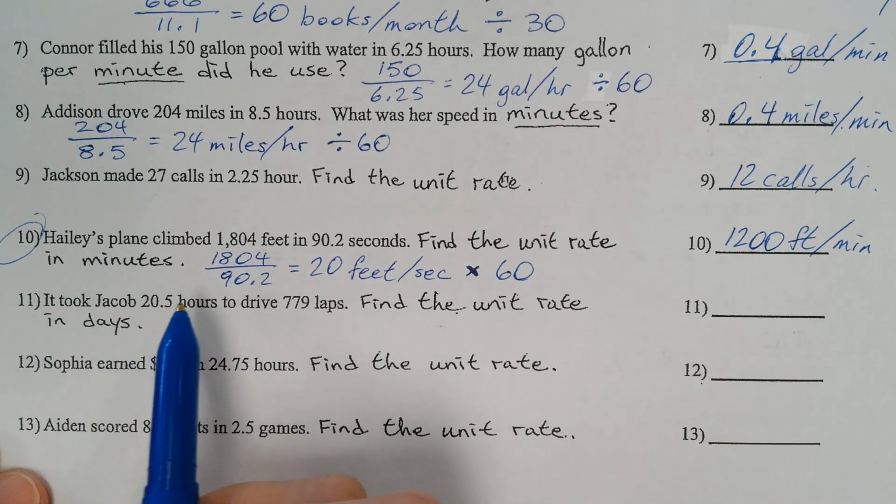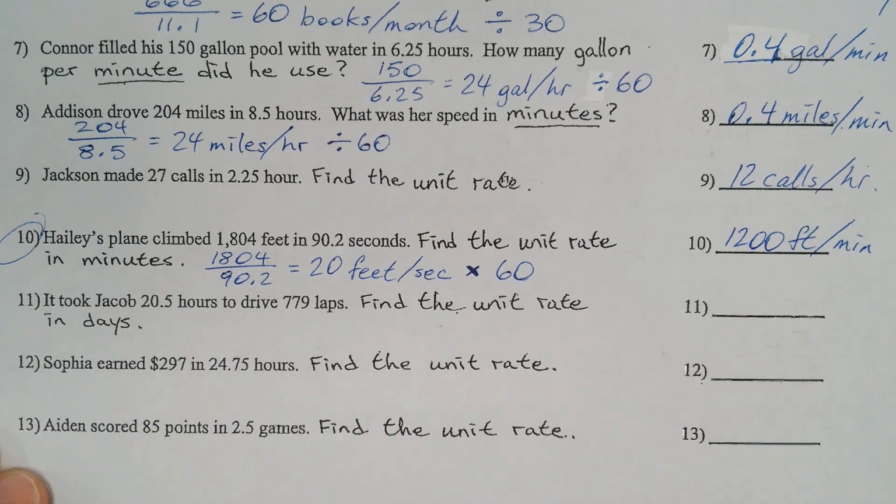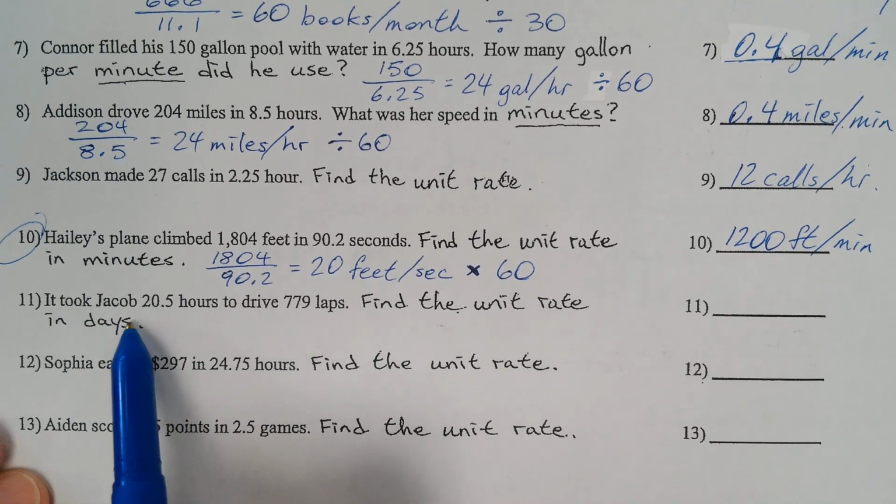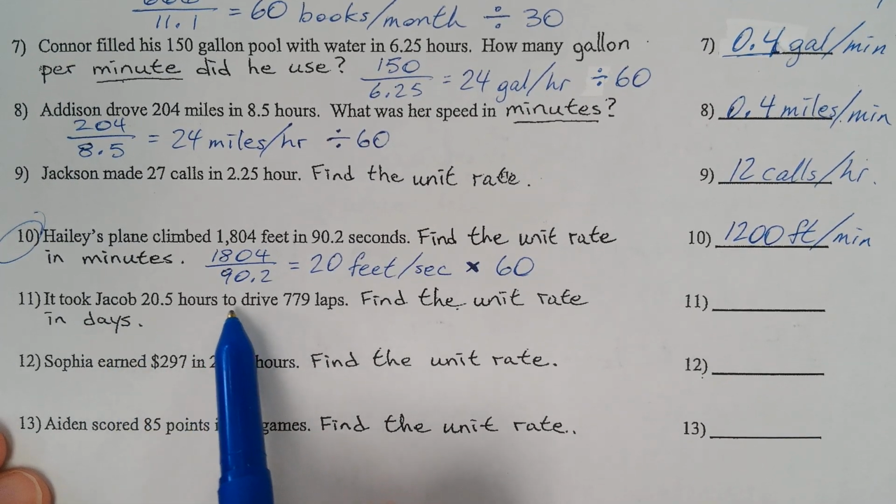Number 11, Dante. Oh, sorry, did you have the... Oh, this is yesterday's homework. Yeah. So we're just taking up yesterday's homework, last 3 questions left. Dante, can you lead me through this one?